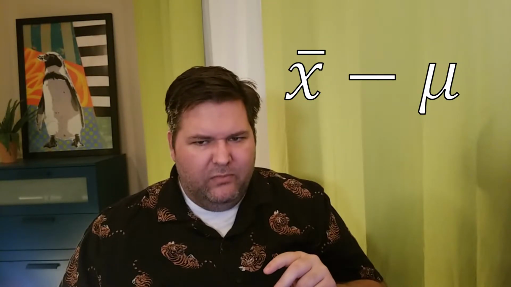So we really need 2 pieces of information, signal and noise. Now the signal is easy. We calculate the average of our sample and subtract the population mean to get a difference. So when we convert that to symbols, it becomes x bar minus mu. So x bar minus mu is going to go on top for the signal to noise ratio.